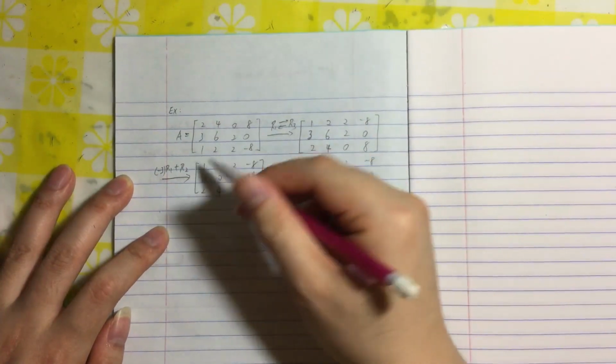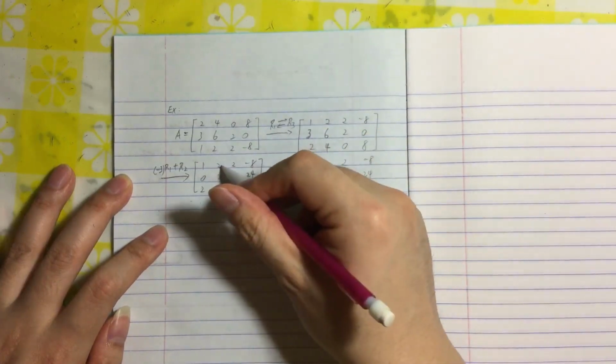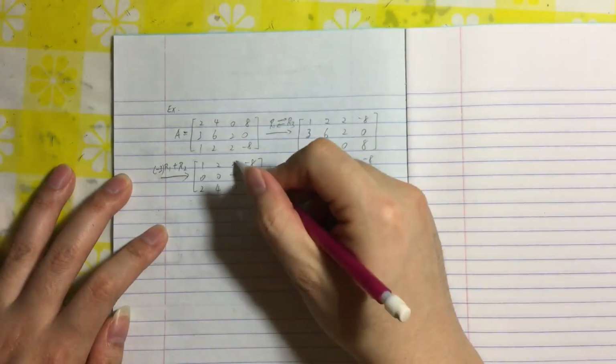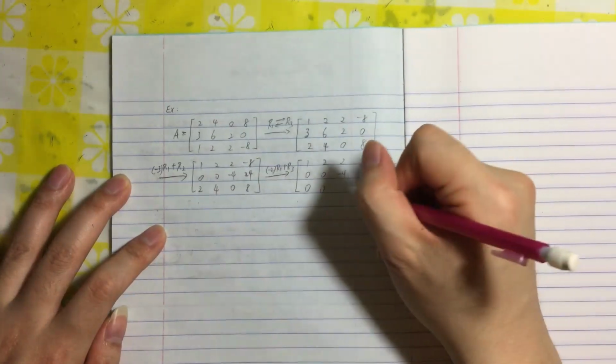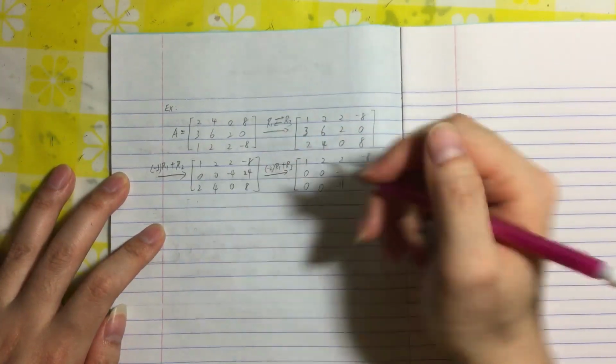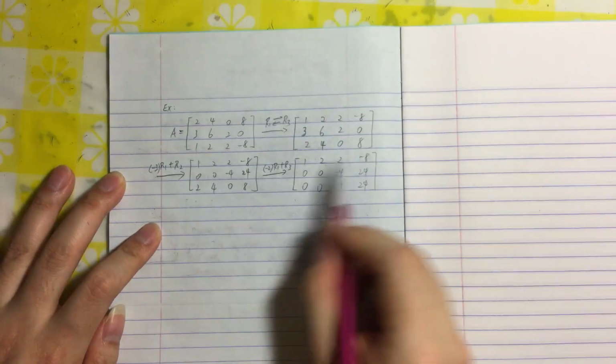Negative 2 times 1 is negative 2. Negative 2 plus 2 is 0. Negative 2 times 2 is negative 4. Negative 4 plus 4 is 0. Negative 2 times 2 is negative 4. Negative 4 plus 0 is negative 4. Negative 2 times negative 8 is 16. 16 plus 8 is 24. Now we are done with the first row.